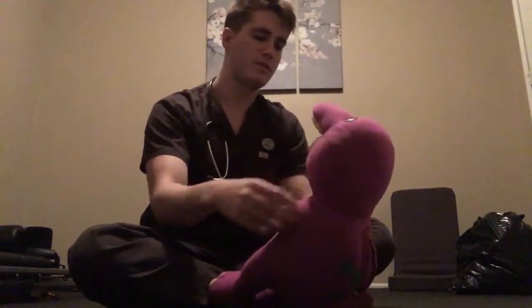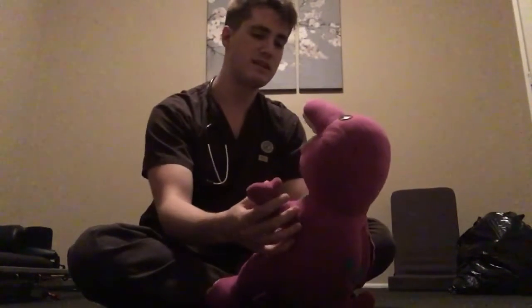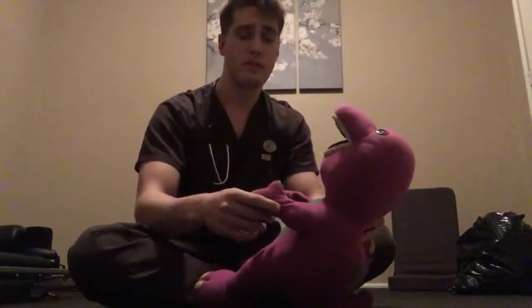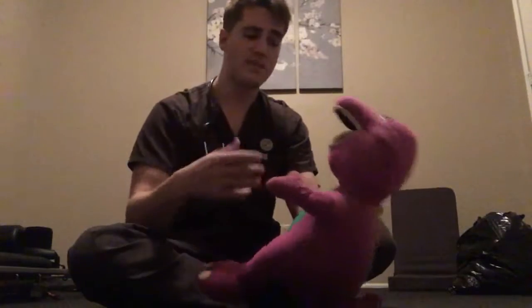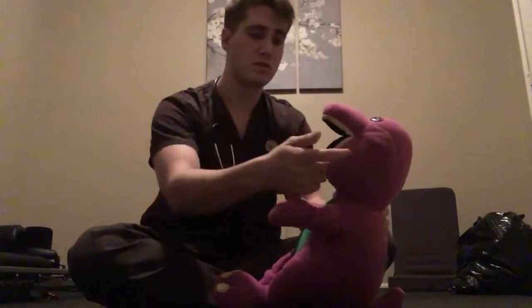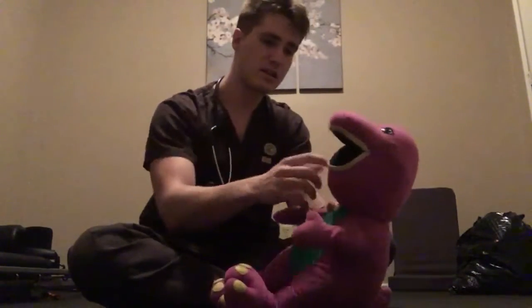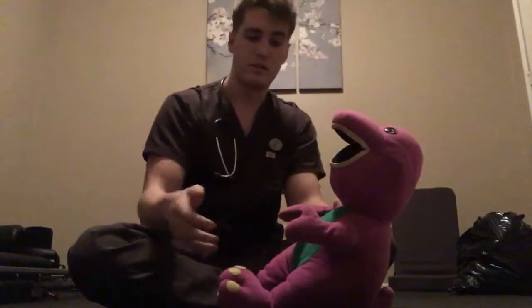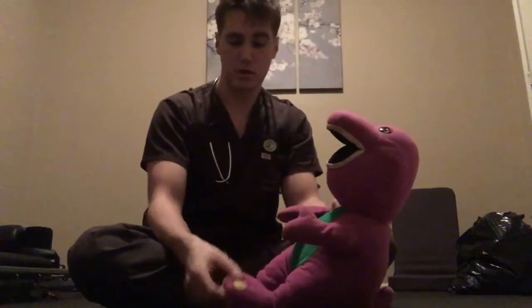Next, you would want to check color, warmth, sensation. So color, he's purple, but for him that's normal. Warmth, he's warm. Sensation, because he can't verbalize sensation, you can stroke his cheek, see if he moves in that direction. Stroke the bottom of his foot, and this would be the Babinski reflex, and the toes would curl.